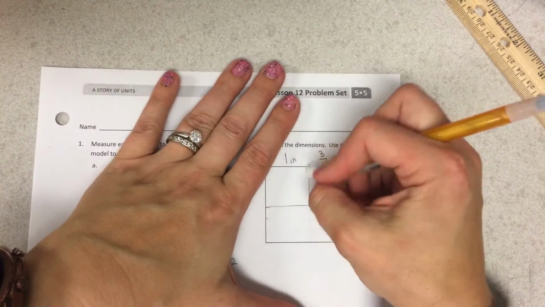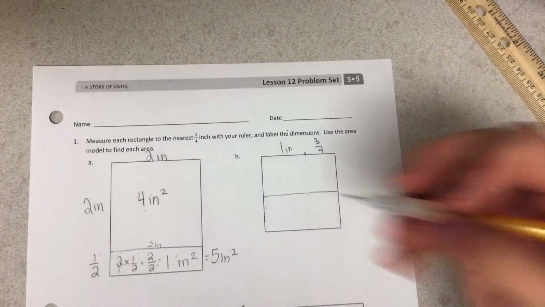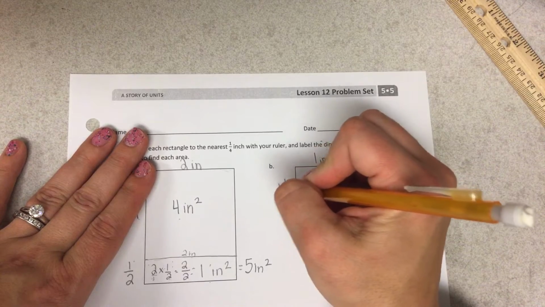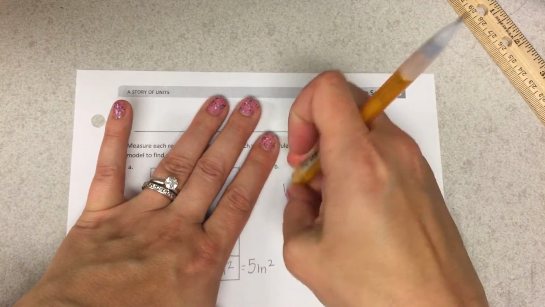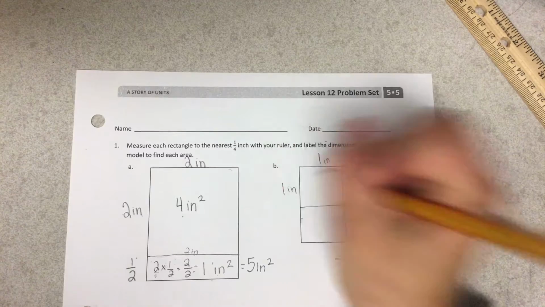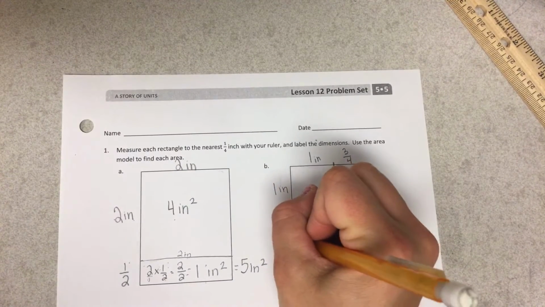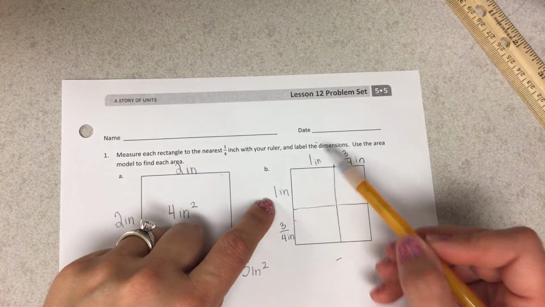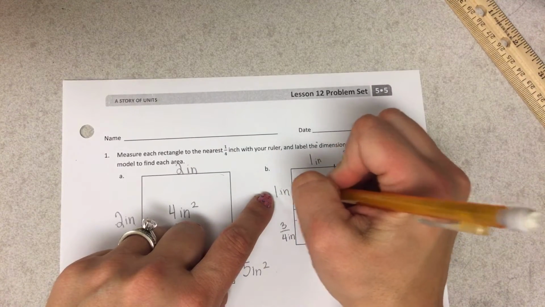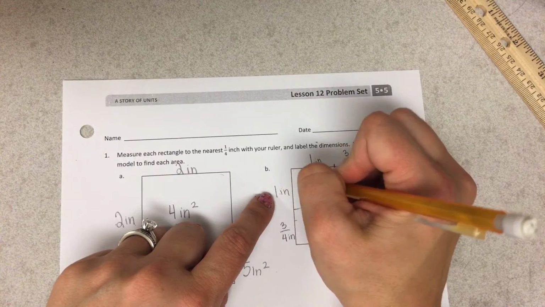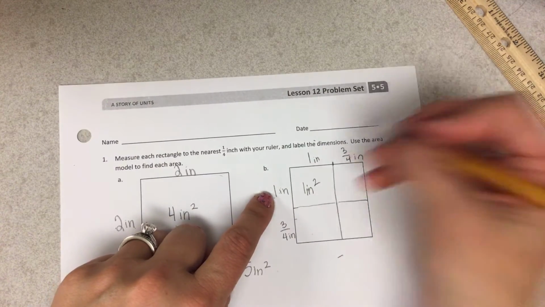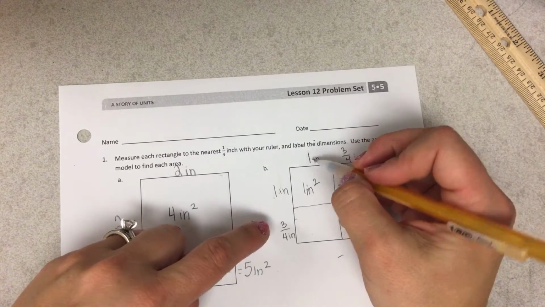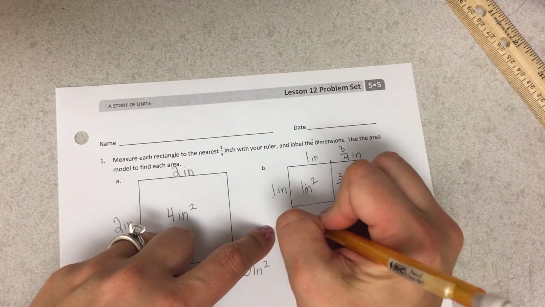So this is 1 inch, and this is going to be 3/4 of an inch. Then all I need to do, guys, is multiply these. 1 times 1 is going to be 1 inch squared. 1 times 3/4 of an inch is 3/4 inches squared. 1 inch times 3/4 again is 3/4 of an inch squared.